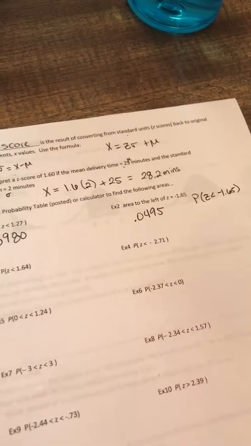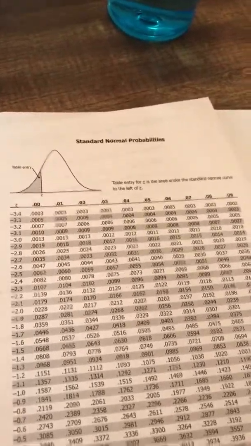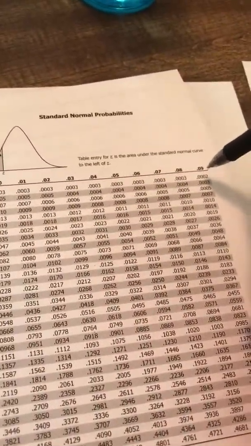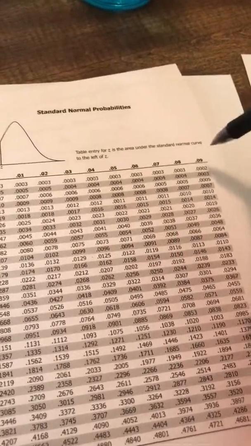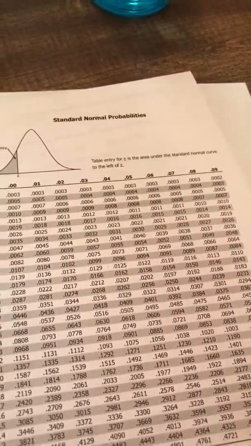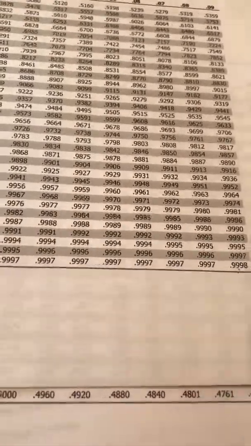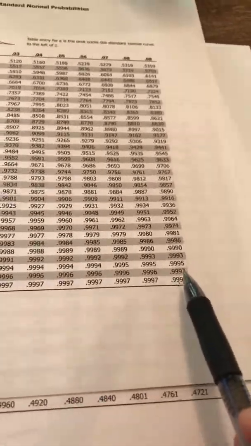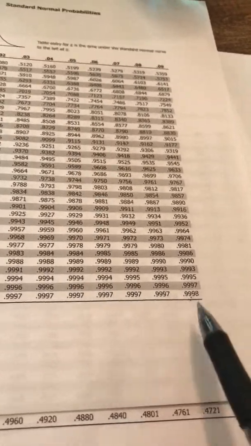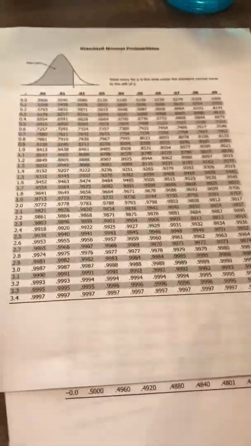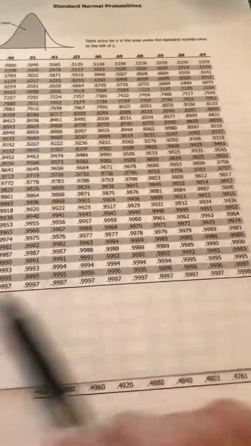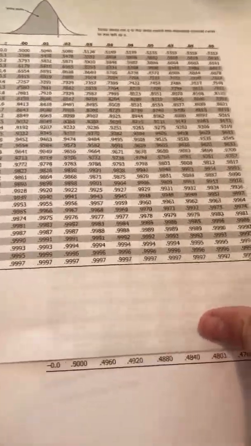For any value smaller than negative 3.49, that's as small as it goes, you just use 0.0001. Anything bigger than 3.49, I've never actually seen anything bigger, because almost all the data values are within 3 standard deviations, so you can use 0.9999. So if there's anything smaller or bigger than the end of your table, you just use 0.9999 or 0.0001. But you won't see that, I don't think.